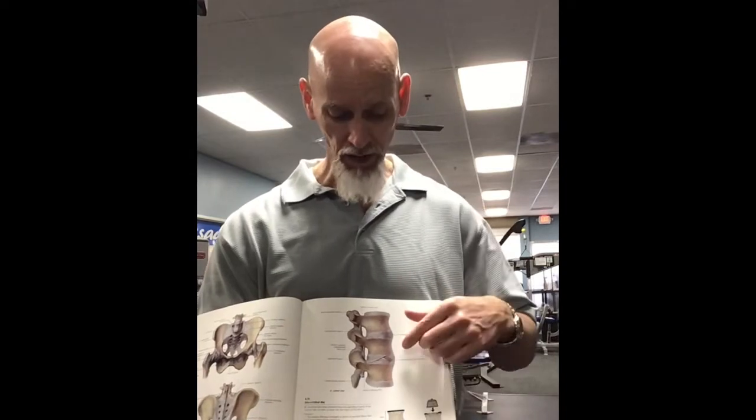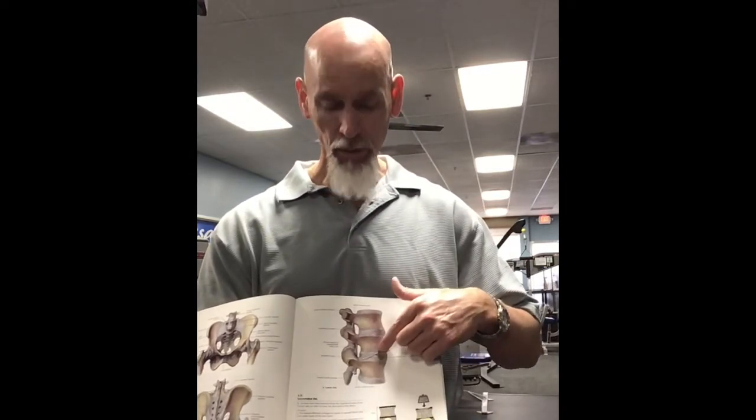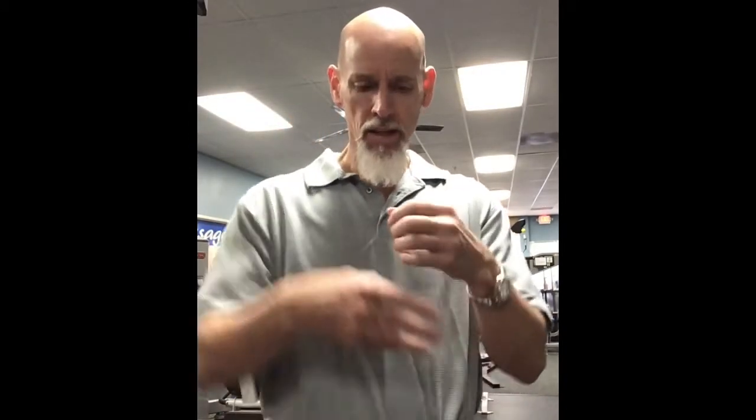And the reason for that is, again, these disc fibers are oriented on a diagonal pattern. And so as I twist, those diagonal fibers are going to become more taut, and so it screws the disc down or pulls the bones together. That's going to cause forcing of the fluid out to the periphery. And again, it's going to load that back part of the disc and potentially cause a problem.